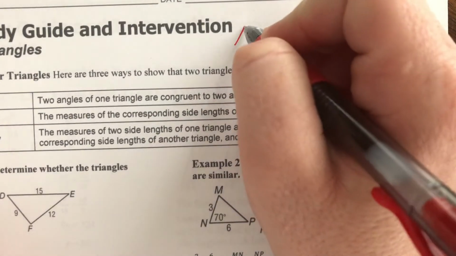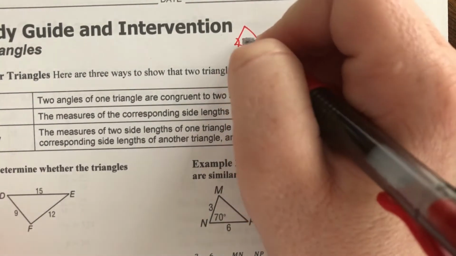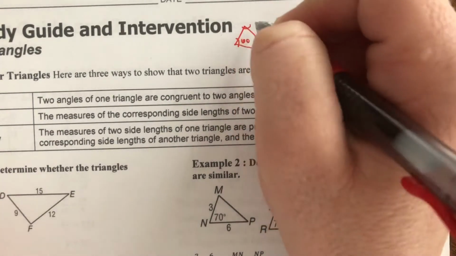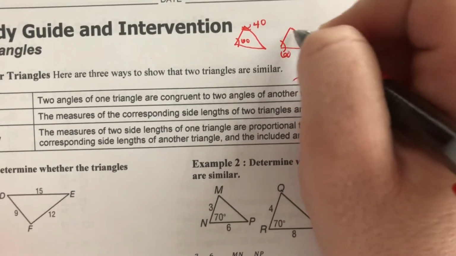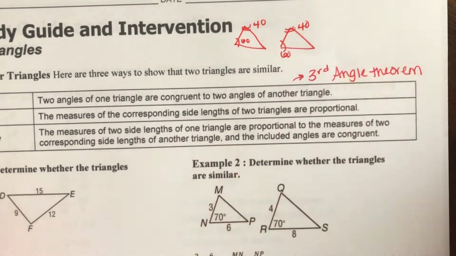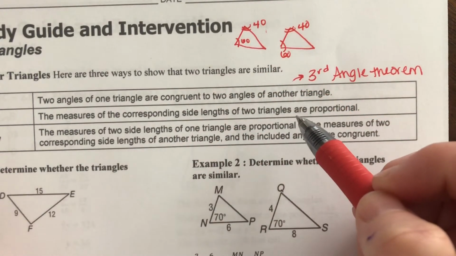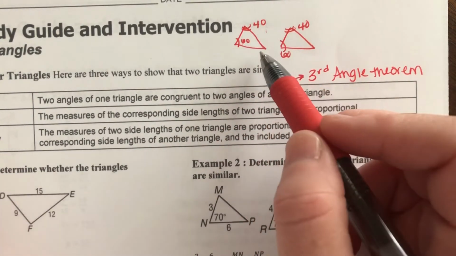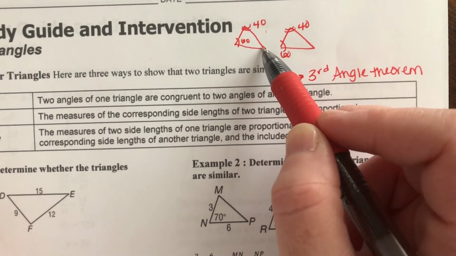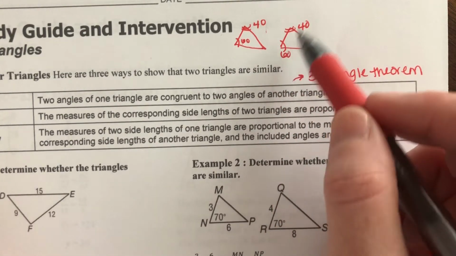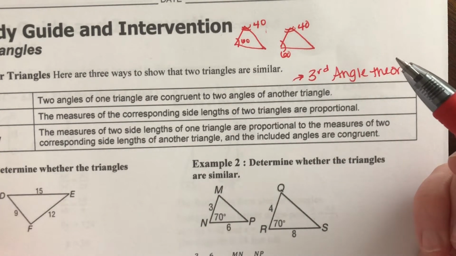If I have one triangle here and one triangle here, and this is a 60-degree angle and this is a 40-degree angle, and then this one's the same thing and this one's 40, well, we know in all triangles, all 3 angles have to add up to 180. So if this is 60 and 40, that's 100. This third angle automatically has to be 80. Here, same thing. This is 60 and 40, that's 100. So the third one automatically has to be 80 as well.